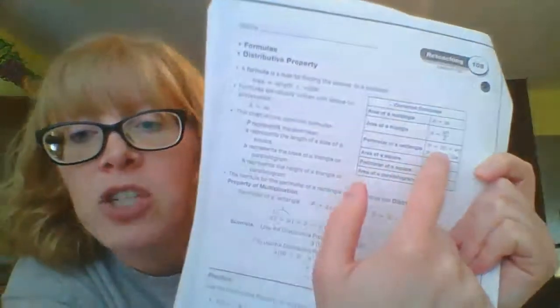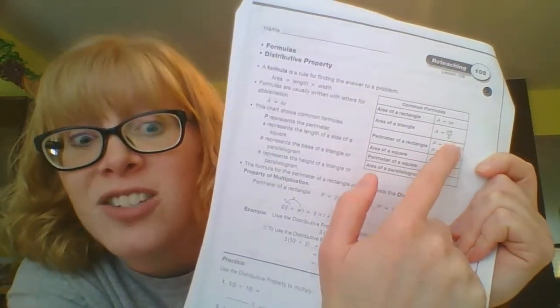Instead of doing length plus width plus length plus width, they are multiplying 2 times the length plus 2 times the width. And then up here where they have 2 times L plus W, that's distributive property. And we're going to go over that a little bit more in the bottom part of this worksheet.